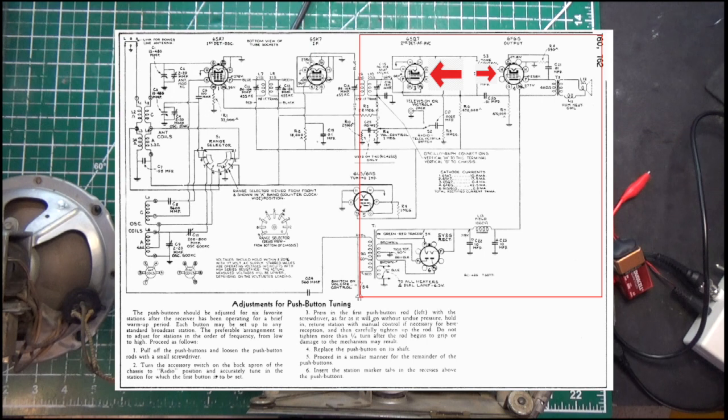The next area that we have to check is the cathode bias resistor on the output tubes. And those resistors may also have an electrolytic capacitor bypassing them.